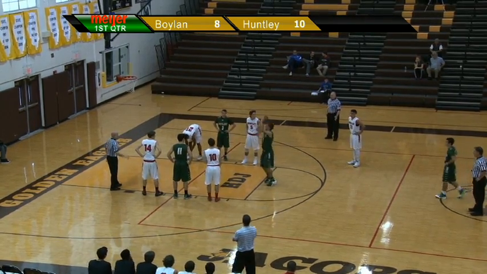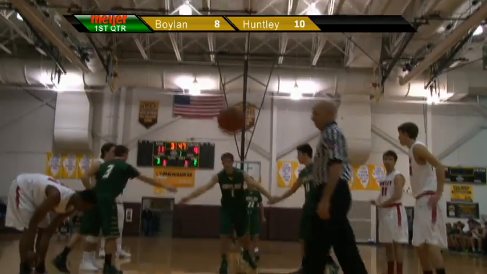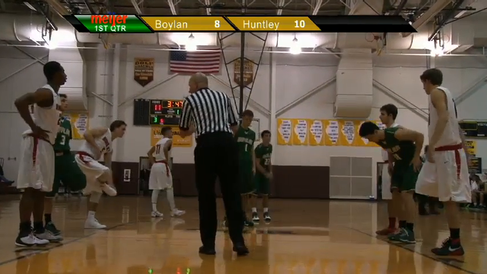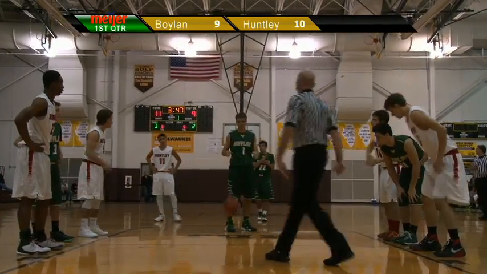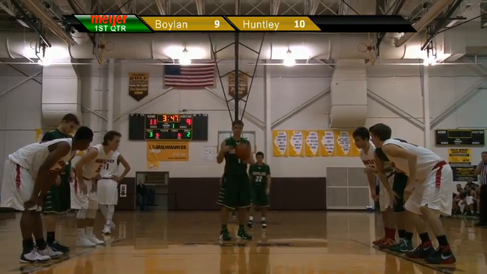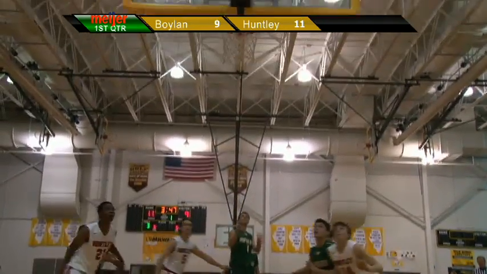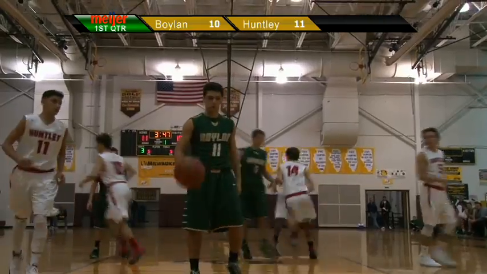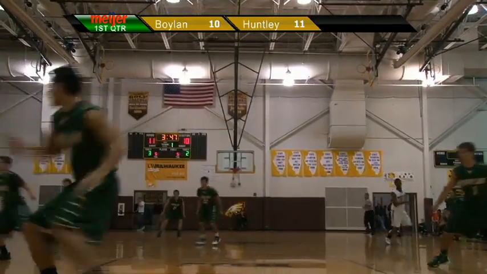Farson was 0 for 1 in his first game earlier in the tournament on Saturday, and he makes the first one. He finished with 6 total points in that first game, and now he makes a pair of free throws, his first 2 makes of the tournament.